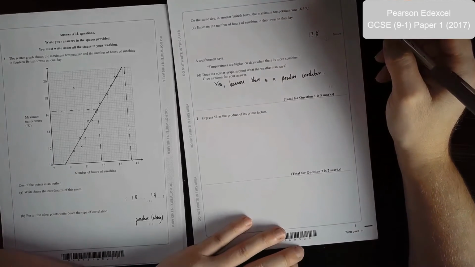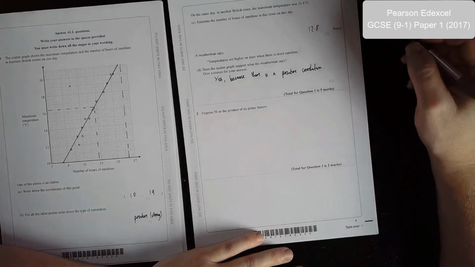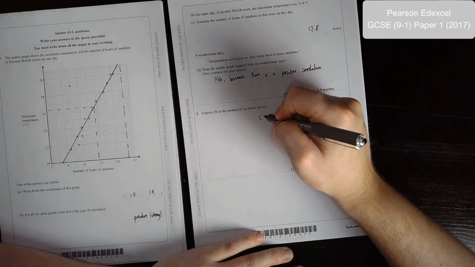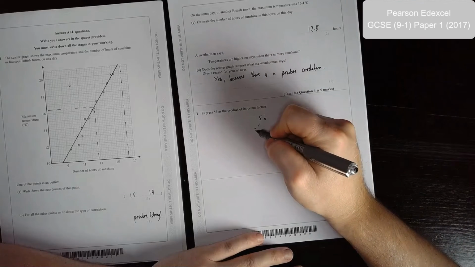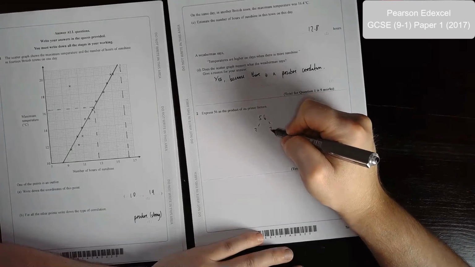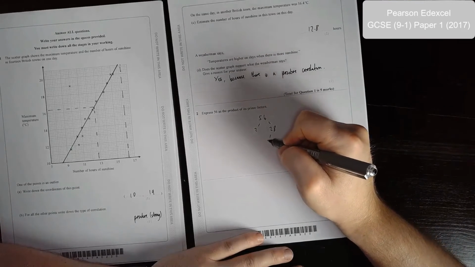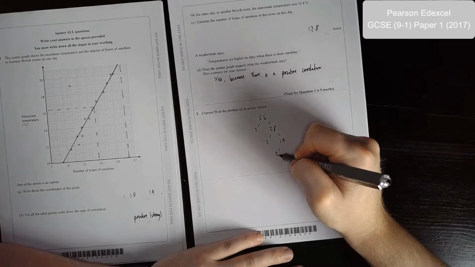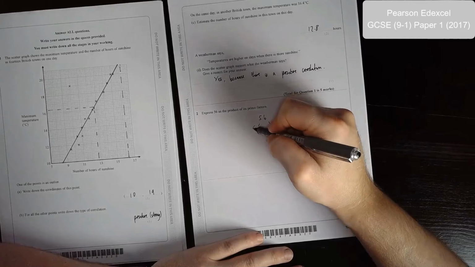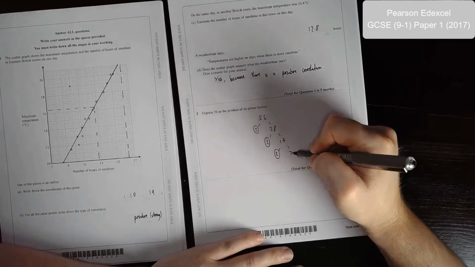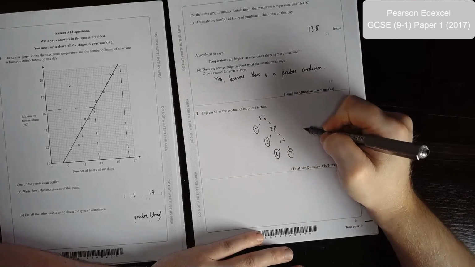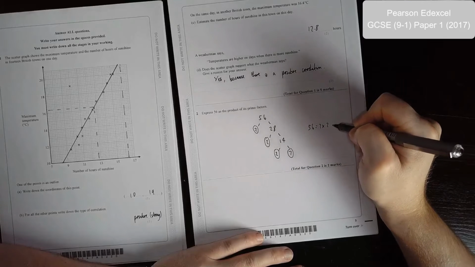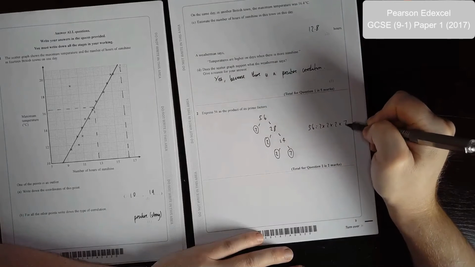Okay, question 2. Express 56 as the product of its prime factors. So use a prime factor tree. Circle the primes. So 56 equals 2 times 2 times 2 times 7.